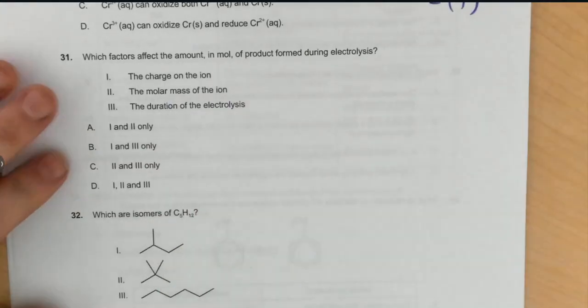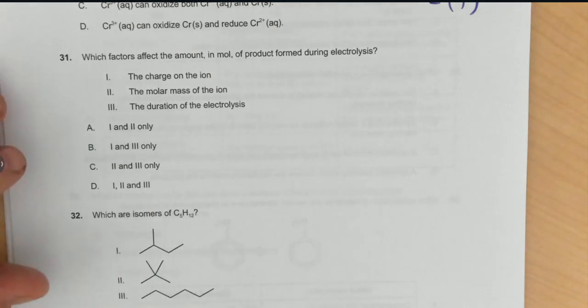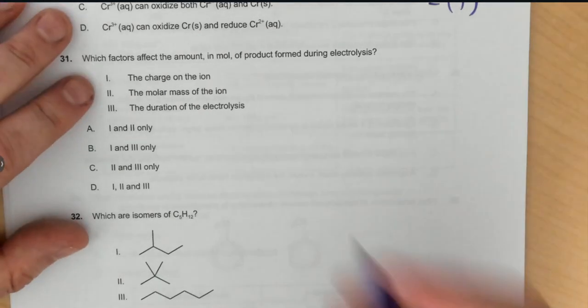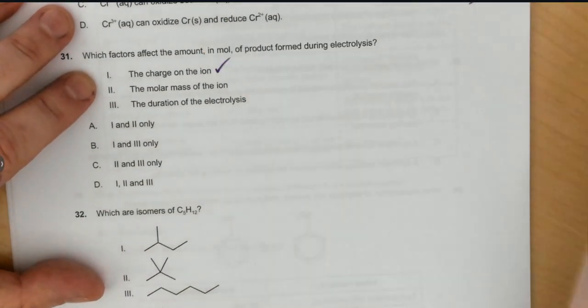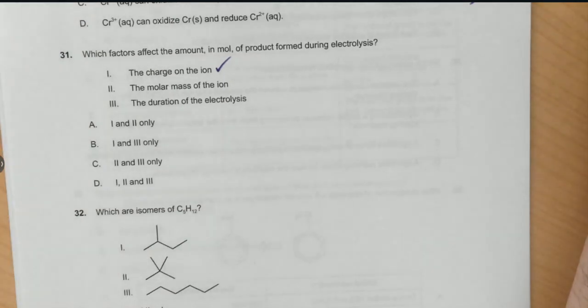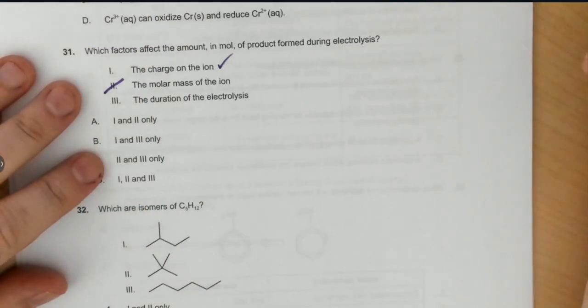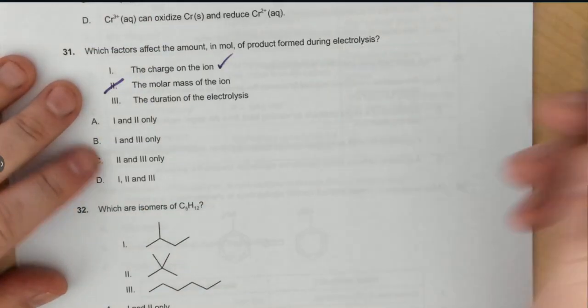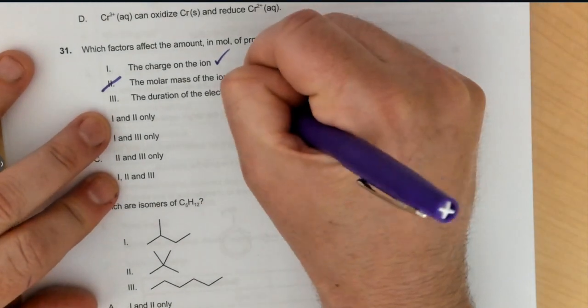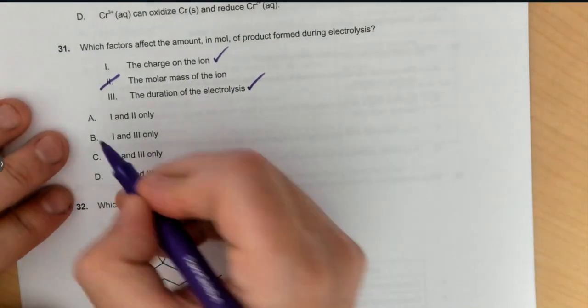All right, which factors affect the amount of moles of the product during electrolysis? The charge on the ion, yep, because if it's a lower charge, it doesn't need to gain as many electrons. Molar mass is not relevant. And time. The longer you do it, the more you're going to get. So 1 and 3.